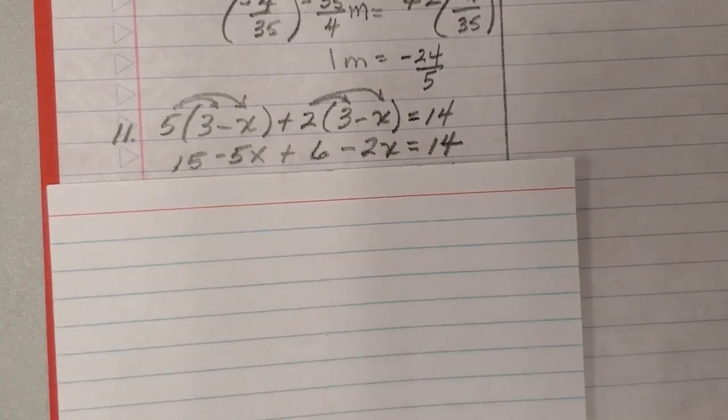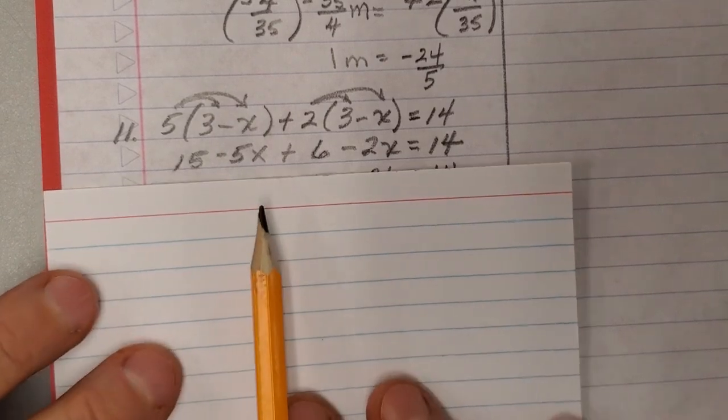Now you want to add like terms. So here's what I tell students. Put the x term first when you combine it, then the number second. If you do the number first and the x second, you won't see it as clearly on the next two steps if you do it that way. I'll show you what I mean in a minute.